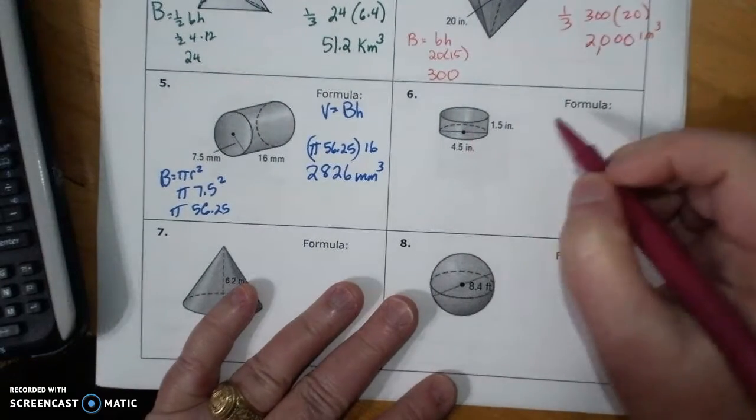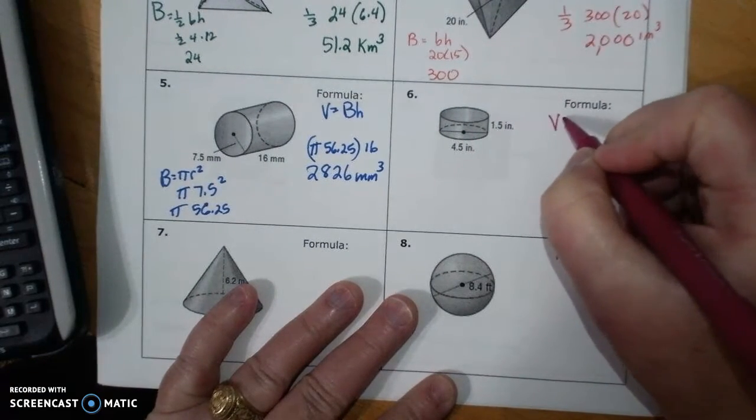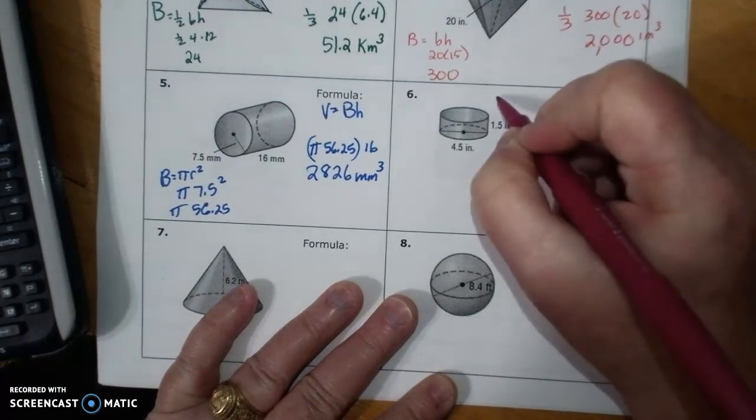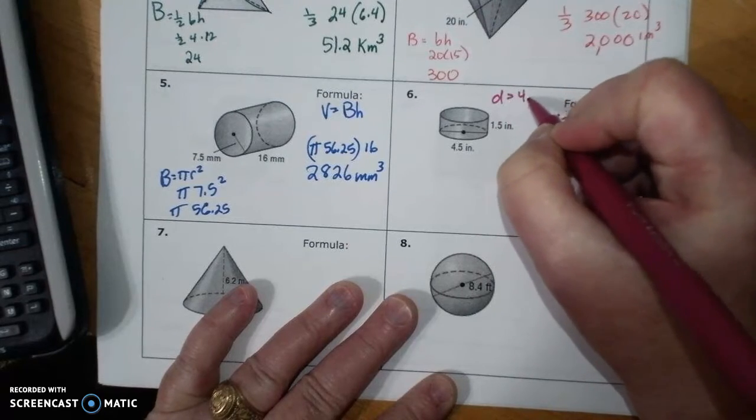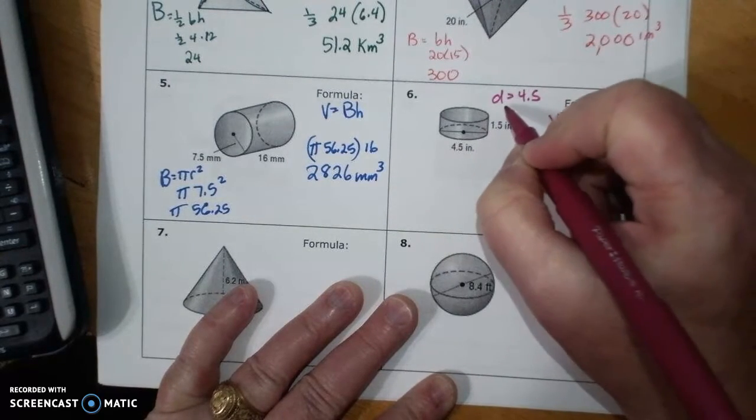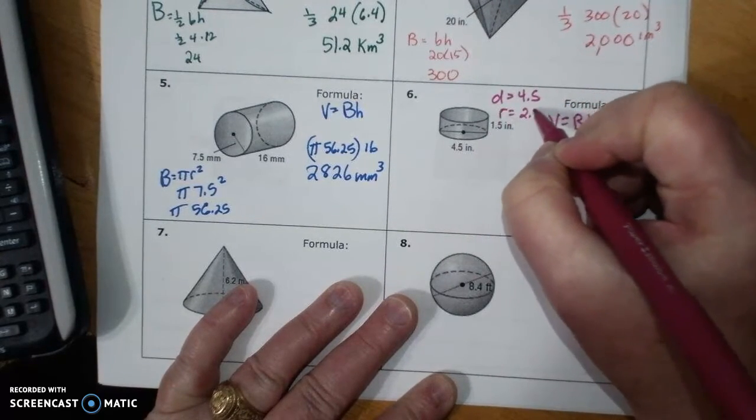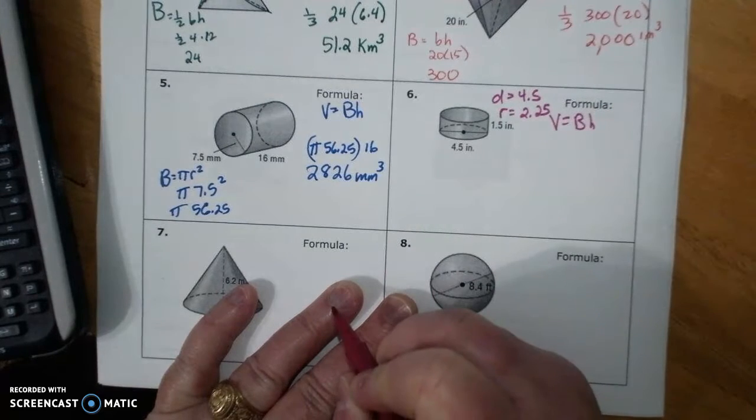Again, this is a cylinder, so V equals big BH. D equals 4.5. It's a diameter, so my radius equals 2.25.